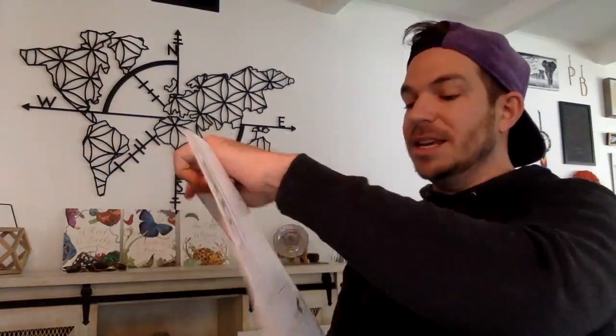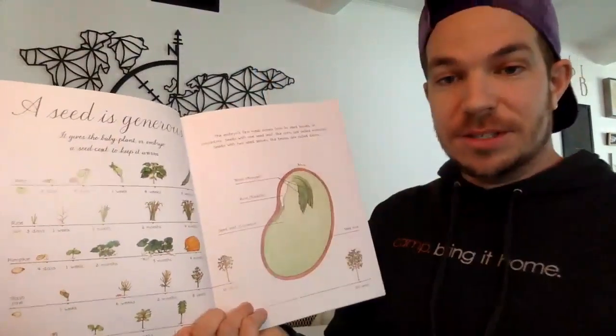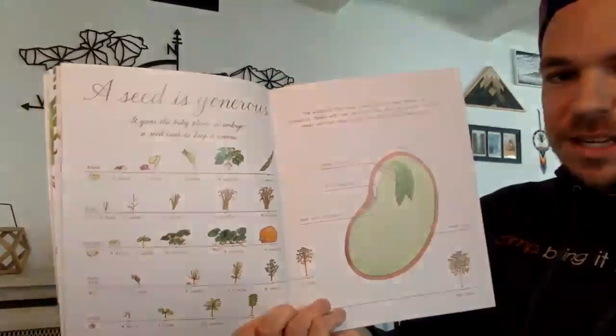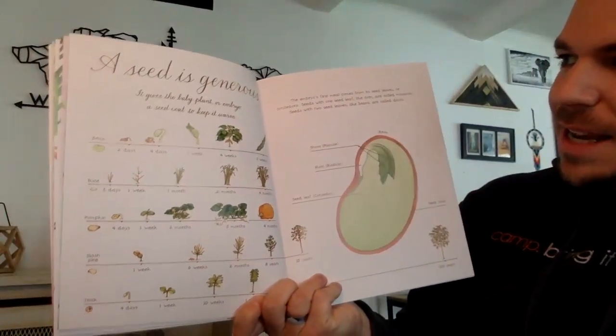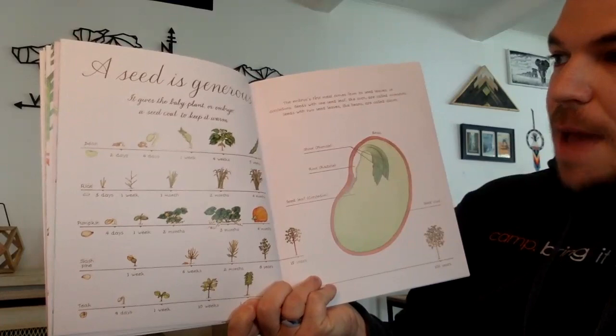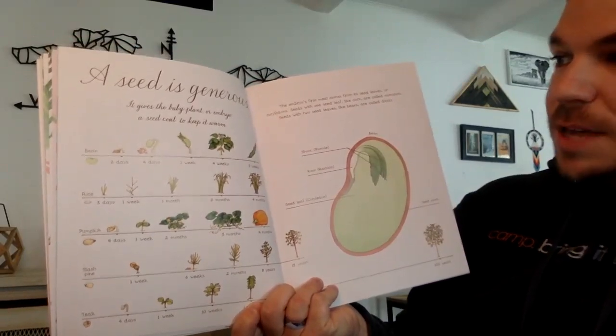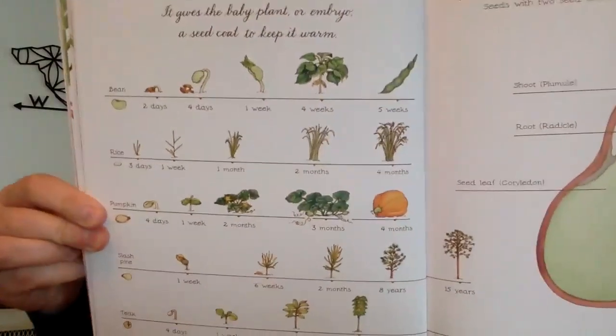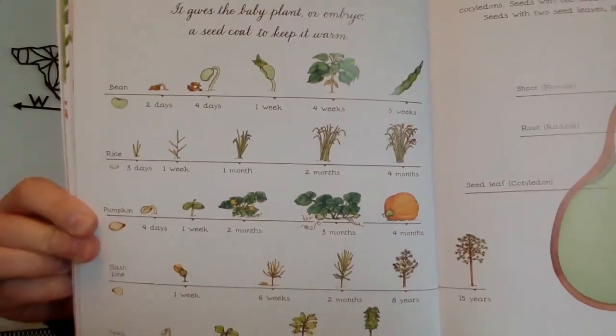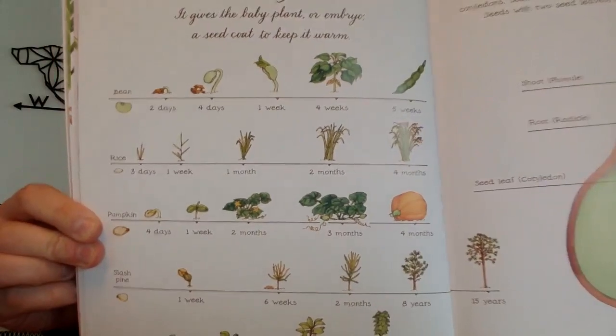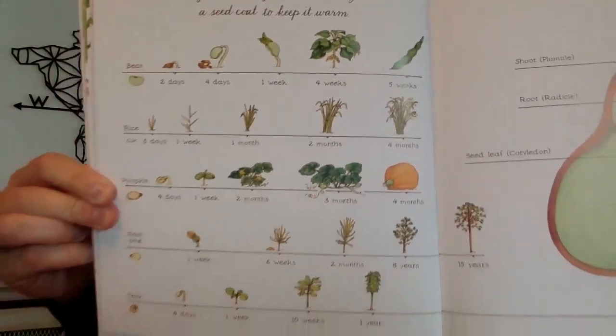A seed is generous. It gives the baby plant or embryo a seed coat to keep it warm. You can pause the video here if you want to see how long it takes to go from seed to plant for a lot of these.